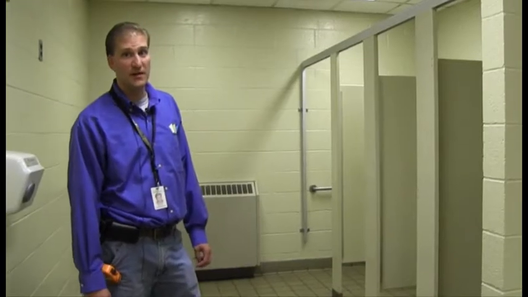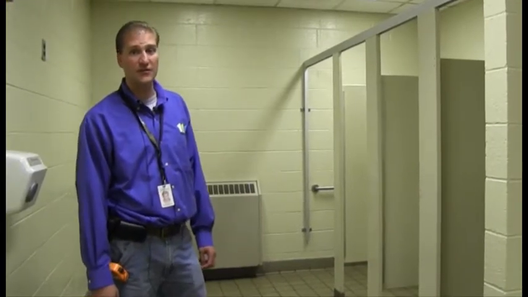blinds in this room. We're here in a boys' restroom here at Snider High School to look at several different items.